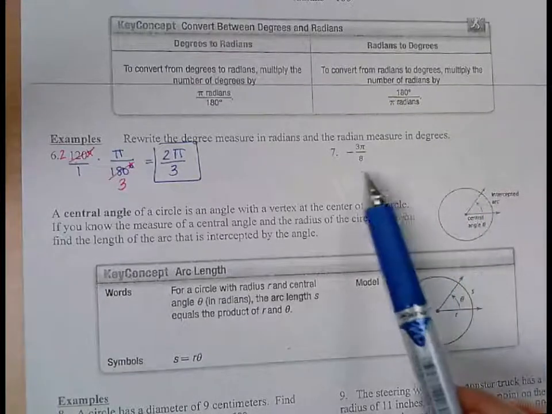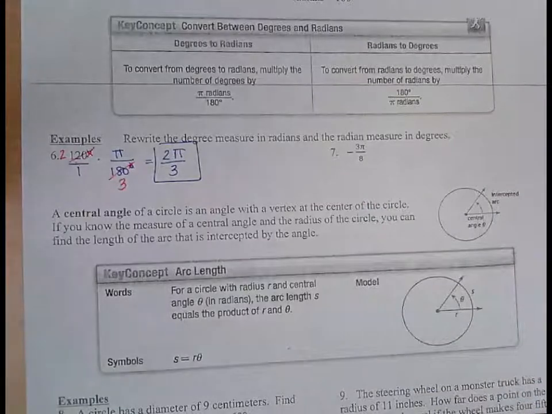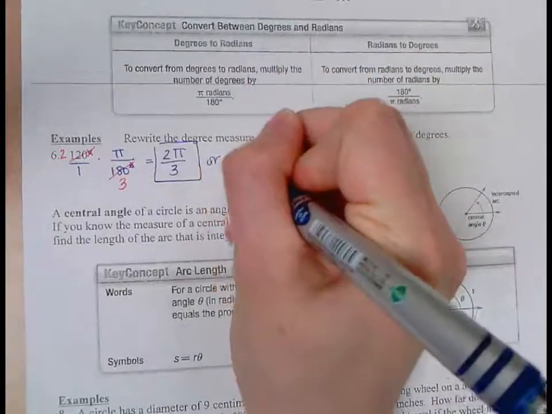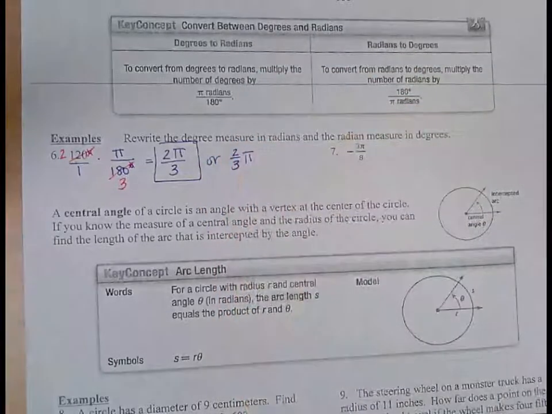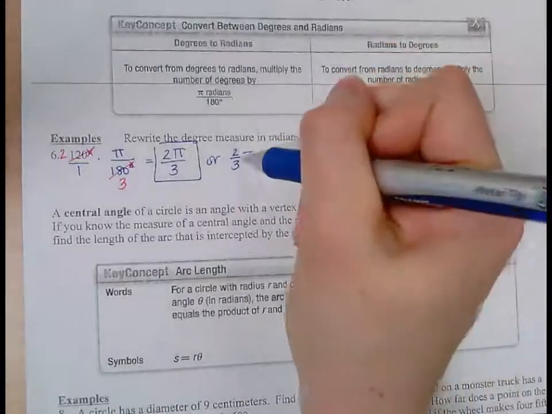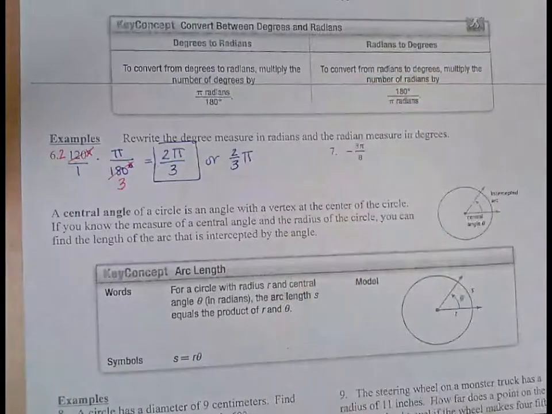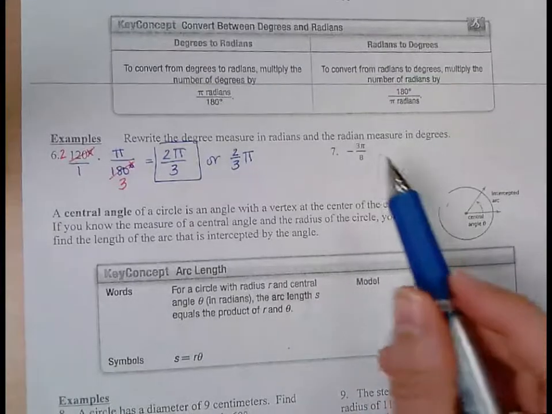Okay, so then 7 is just the reverse. Oh, Adler, question? Yes, if you also wrote 2/3 pi, yes, that is correct as well. Make sure the pi, though, doesn't look like it's in the denominator with the 3. That would be the only thing that would not be correct.